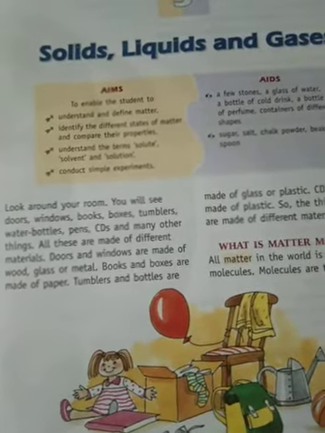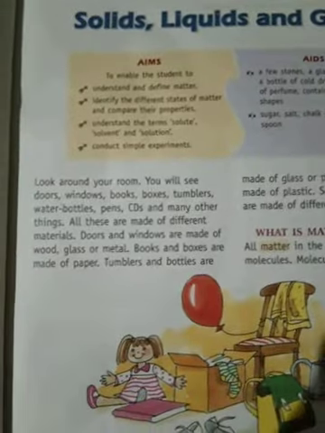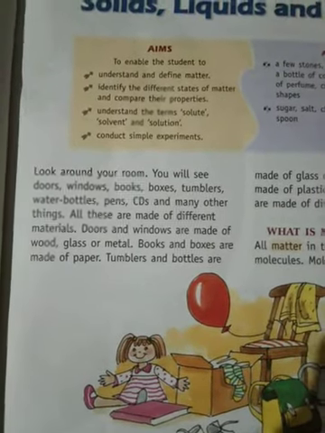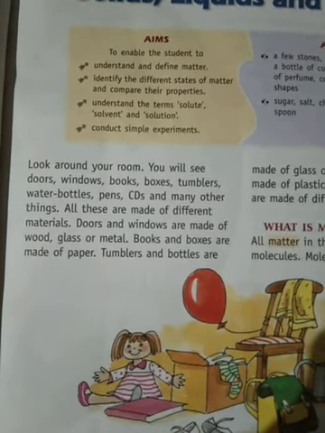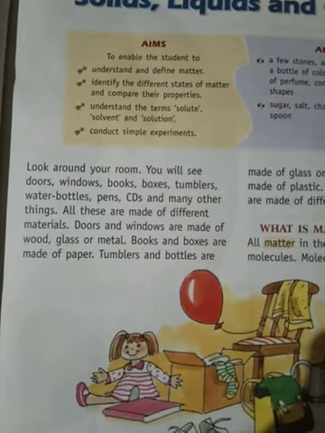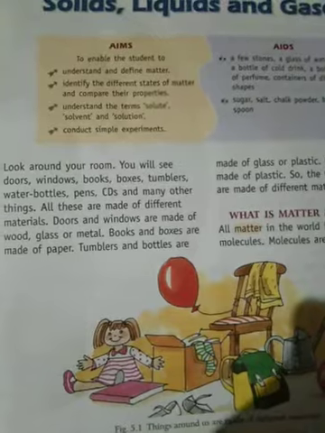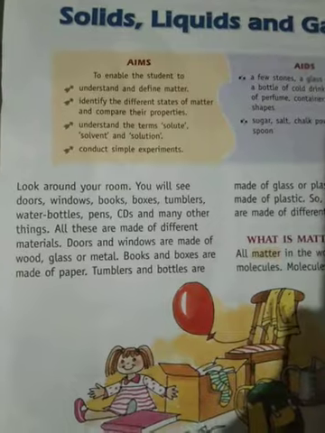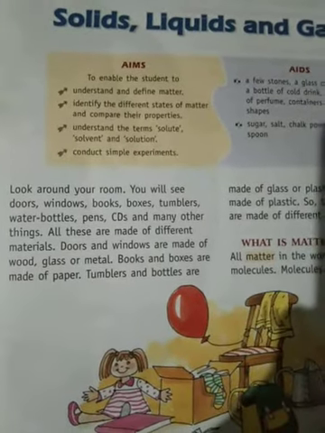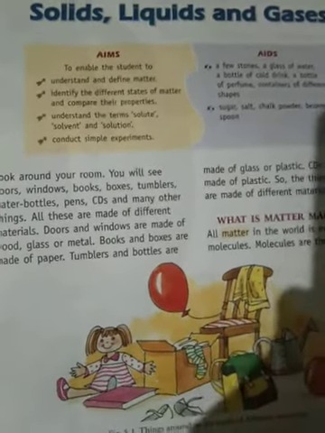But nowadays, if you are familiar with carpentry, you will see aluminum, metal, and iron also used to make the windows and doors that we normally see in our homes. So different kinds of material can be used to make doors and windows nowadays.